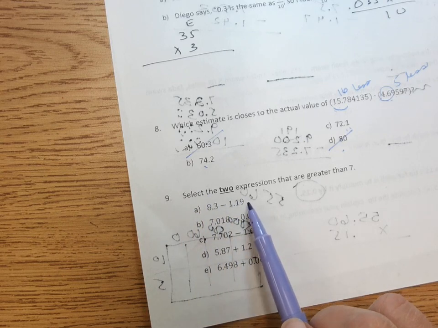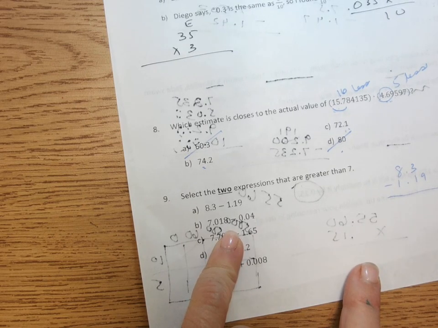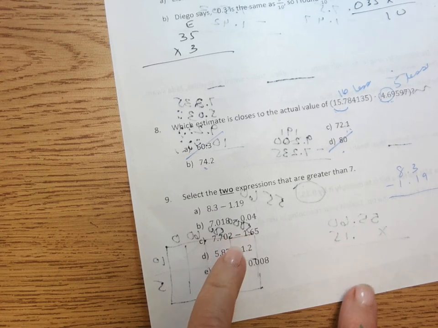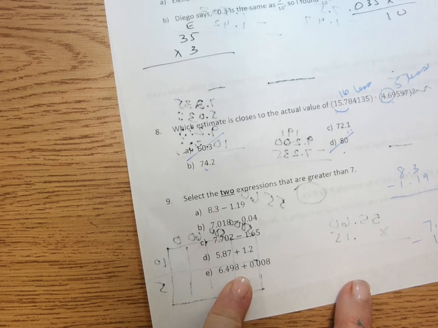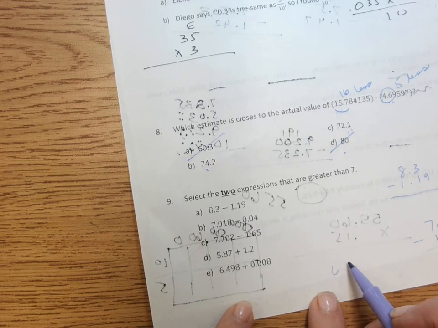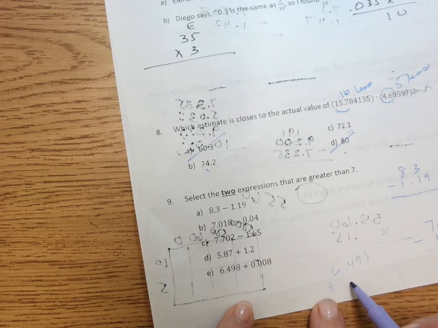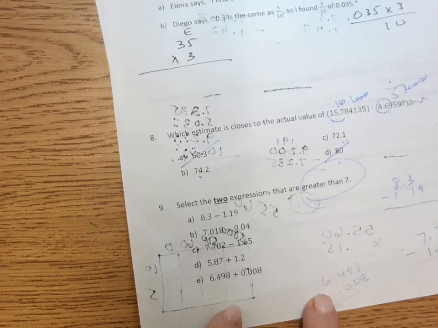Select the two expressions that are greater than 7. So we're going to do 8.3 minus 1.19, and then 7.018 minus 0.04, and then 7.702 minus 1.65, 5.87 plus 1.2, and last one, 6.498 plus 0.008. And we're looking for the ones that are greater than 7.